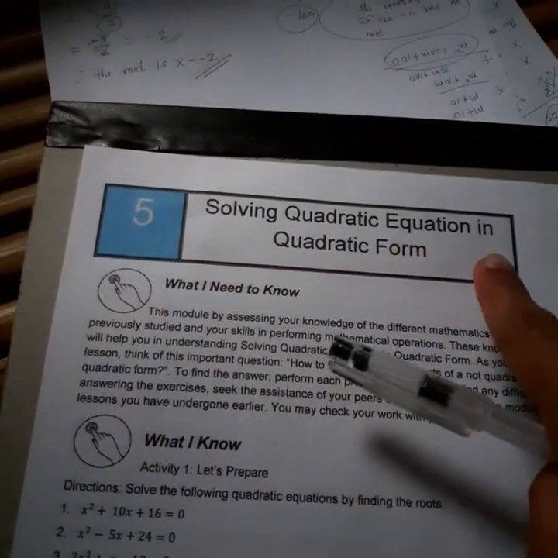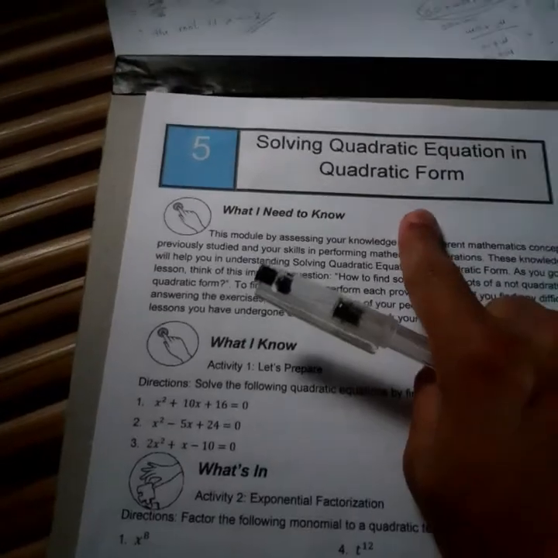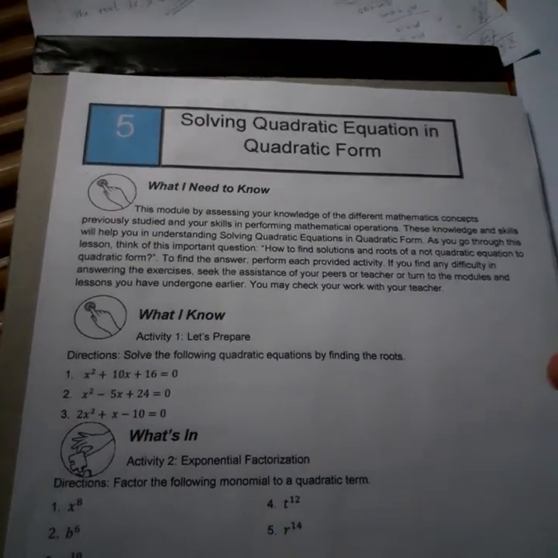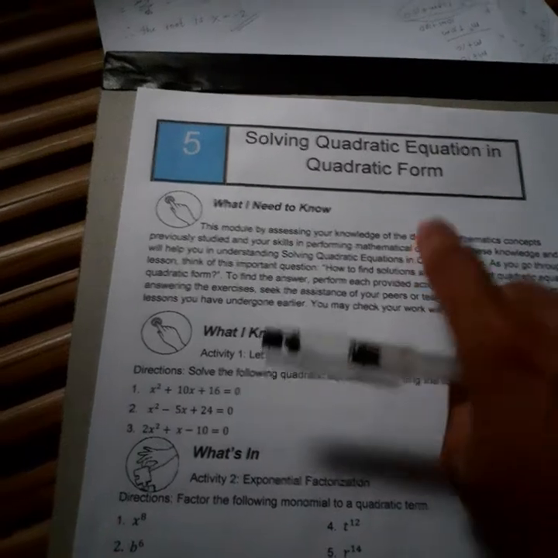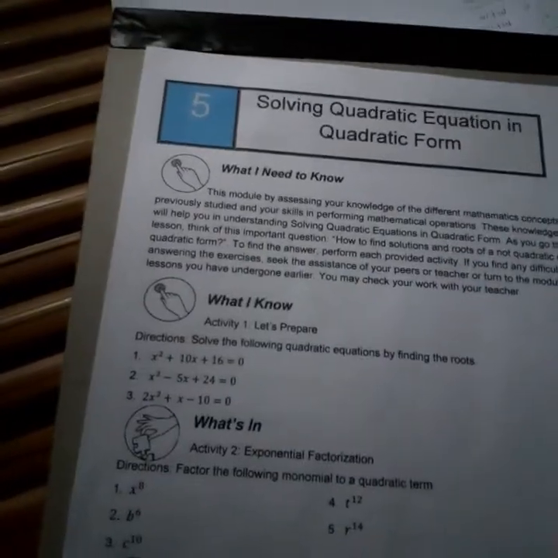Okay, here we have lesson 5, solving quadratic equations in quadratic form. Sir, what if the given equation is not in quadratic form? The answer is we could still solve that one by transforming that equation into quadratic form.